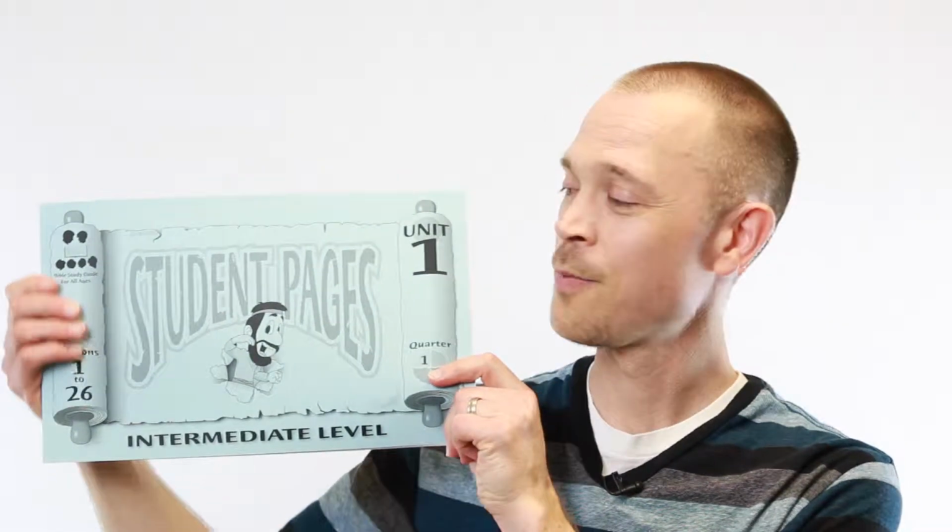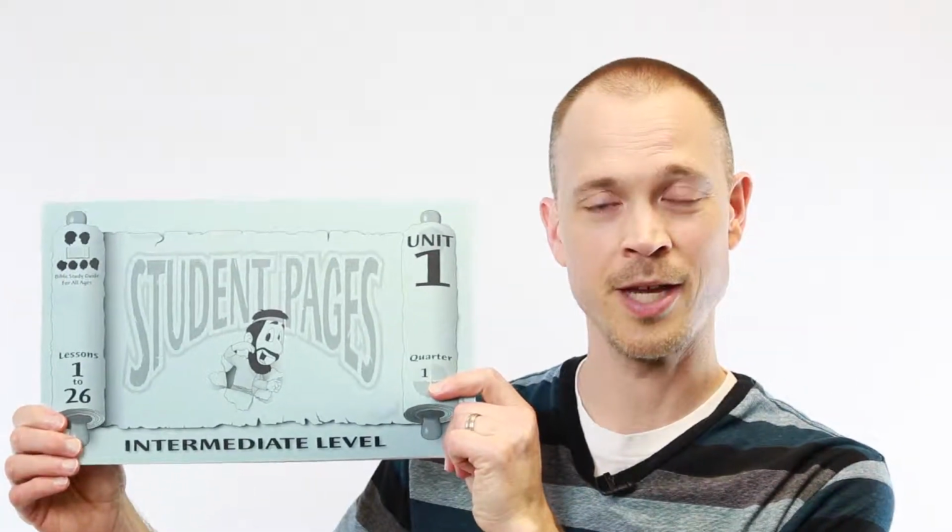Each lesson is one 8.5 by 14 sheet of paper, front and back, and they are sold in 26 lesson sets like this. They are lightly glue bound on the side so you can easily tear out each lesson as you need it. Depending on your situation, you can guide your students through the student page lesson, or if you wish, they can do it largely on their own. Here's a quick tour through an intermediate student page lesson.